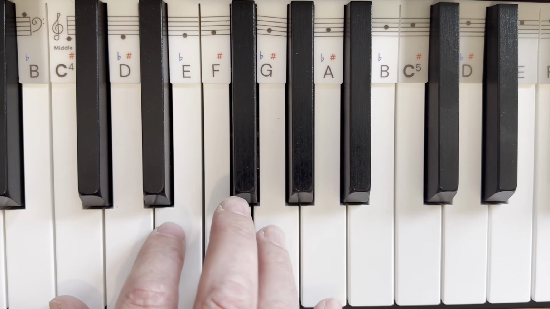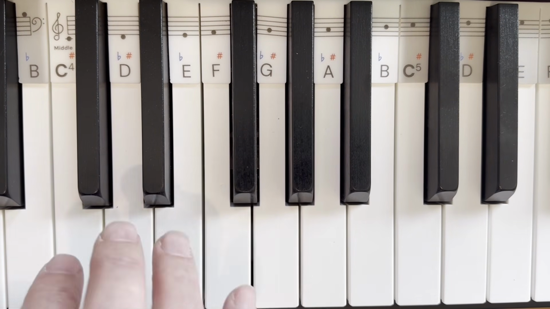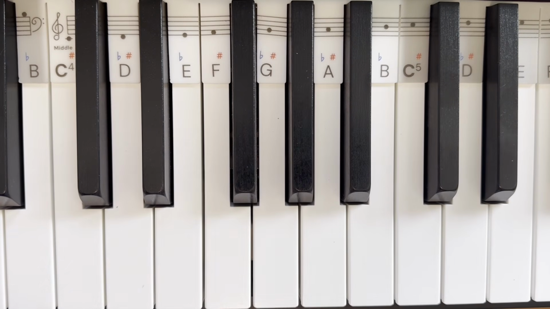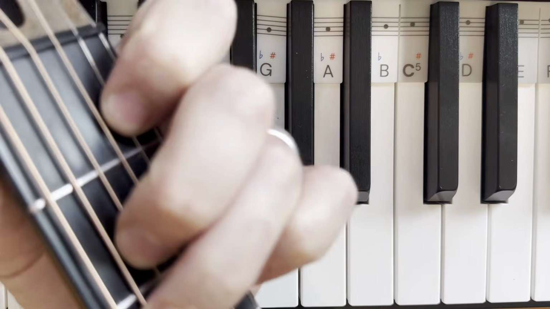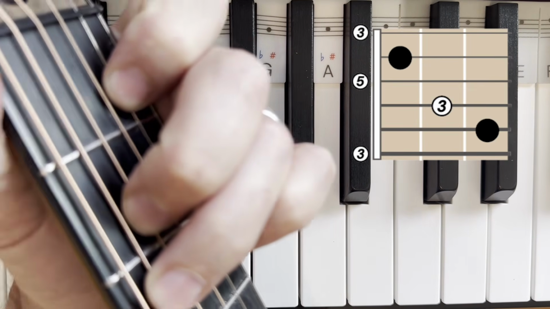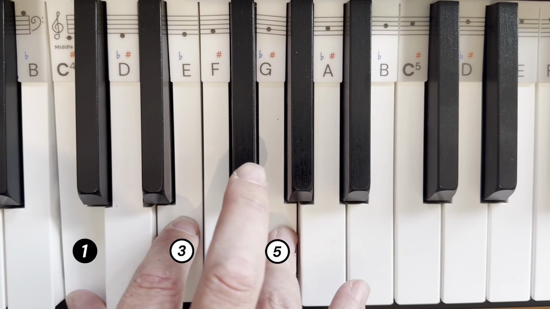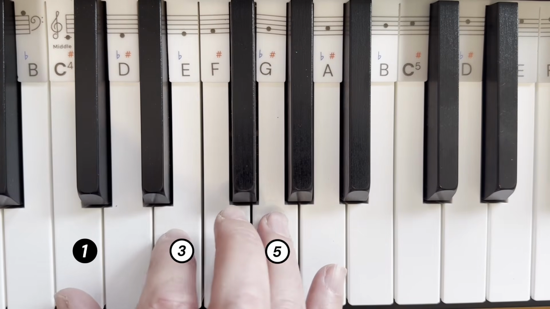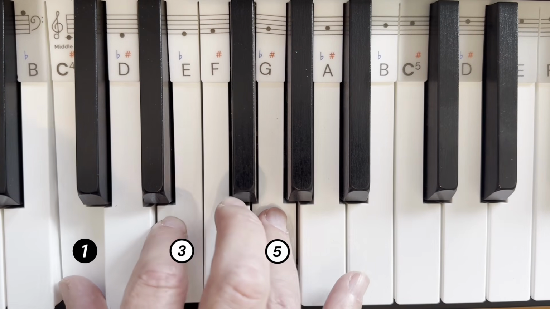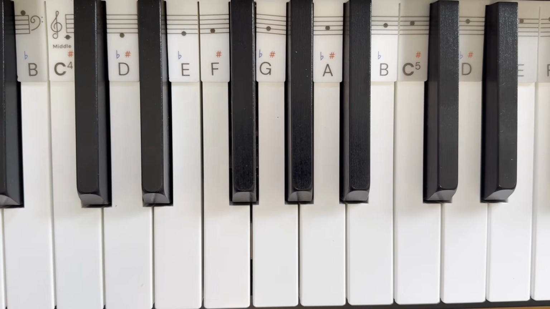You can see it so easily on a keyboard. It's much more jumbled up on a guitar. So if I grab my guitar, there is a C on a guitar. So much more complex. But a C on the piano is just 1, 3, 5. C major. So now how do we do a D?